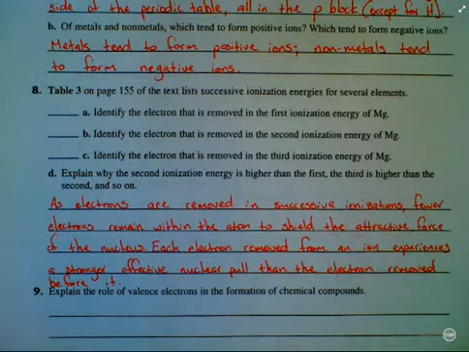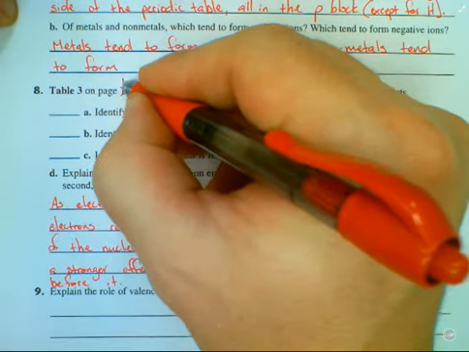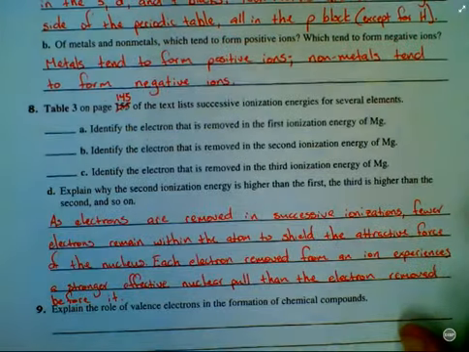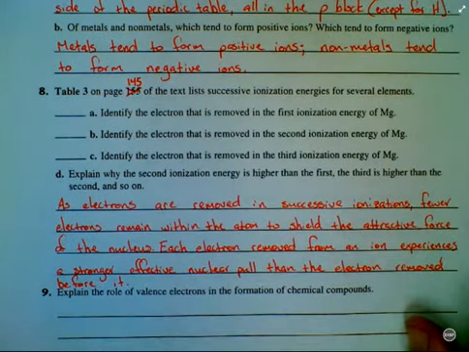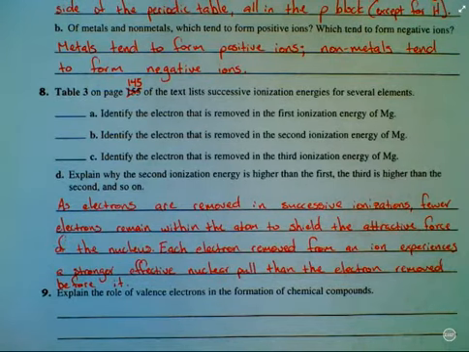Number 8. On table 3, on page... Ooh, not 155, guys. It's actually on page 145, guys. So table 3 on page 145 of the text lists successive ionization energies of several different elements.